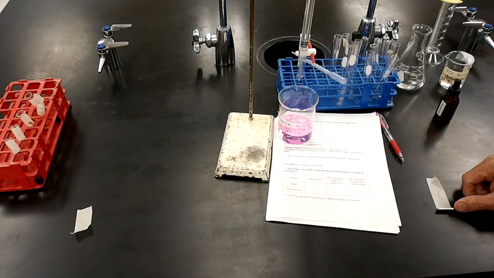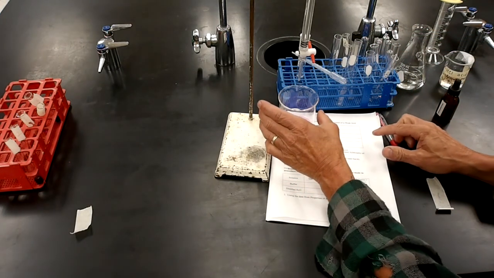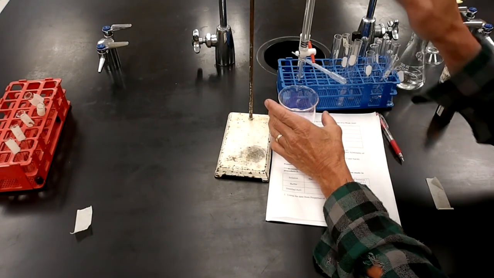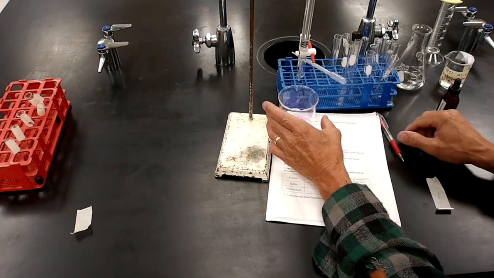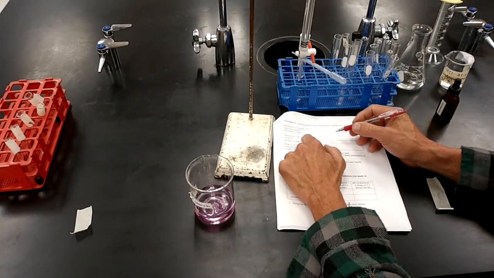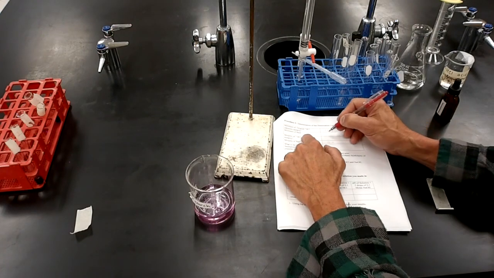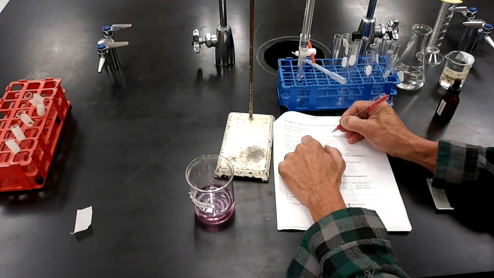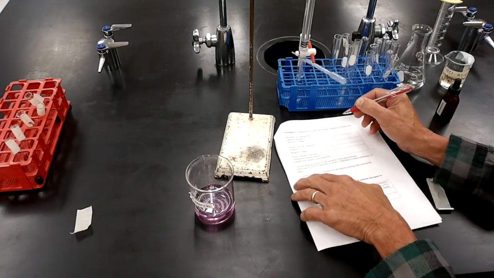That has now been neutralized. The pH is right about at 7. Now, how much of this did I drop? I am at 6 milliliters. So I added milliliters of base. I added 5.4 milliliters of base.